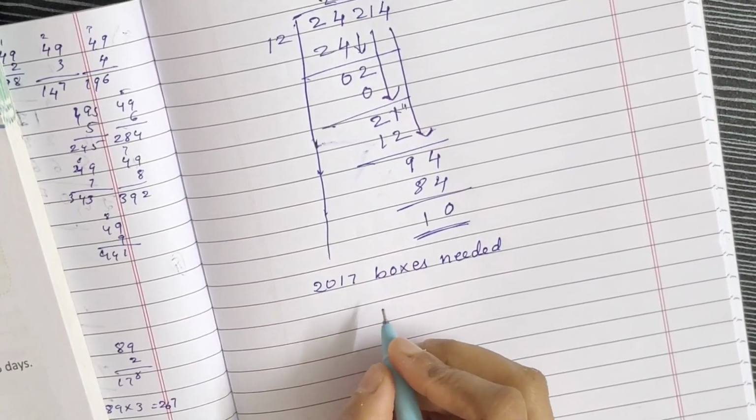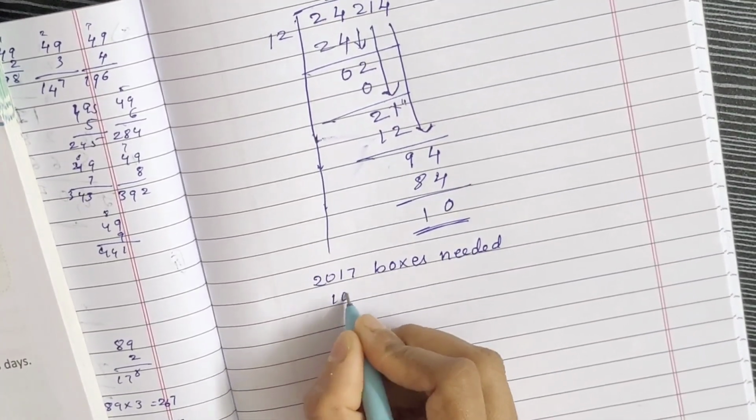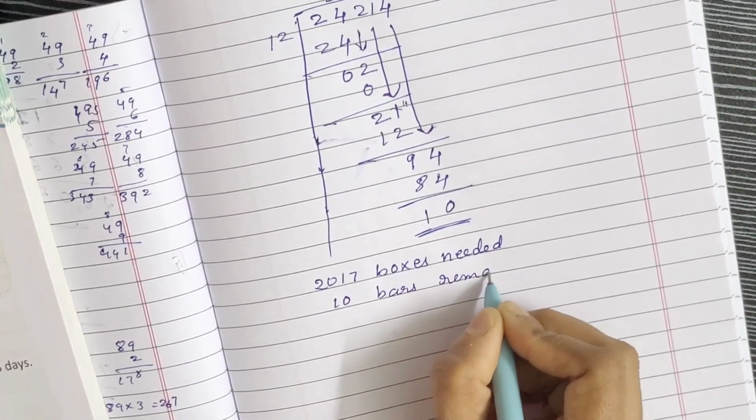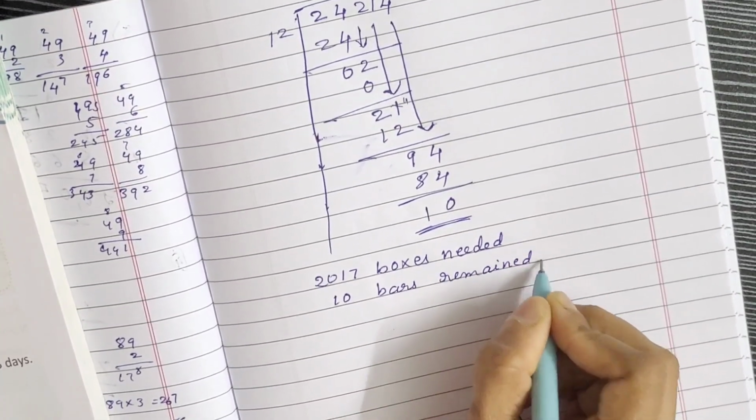And how many chocolate bars remained? 10 bars remain. Okay.